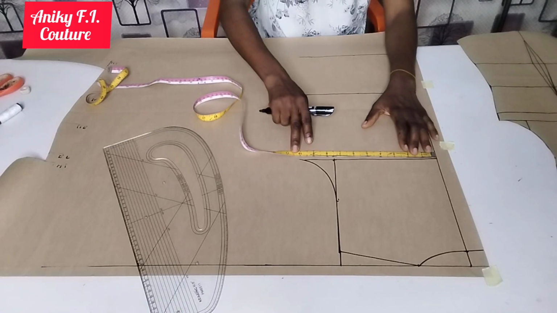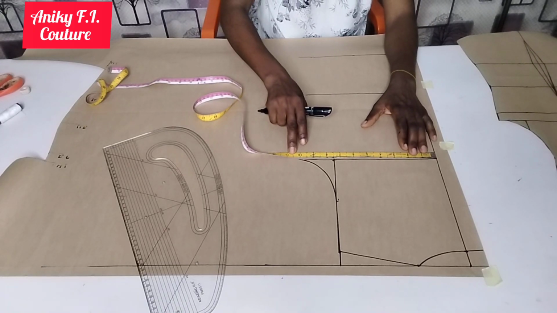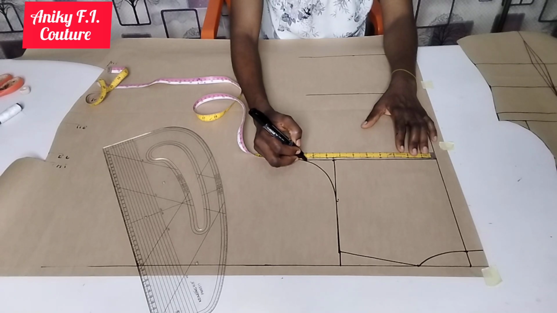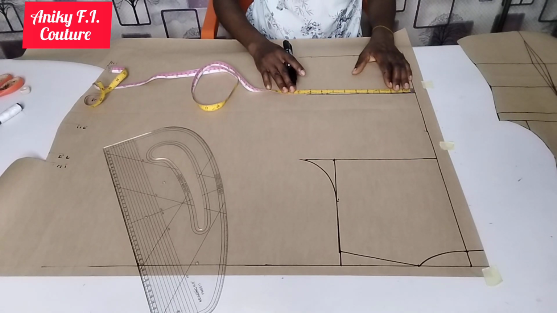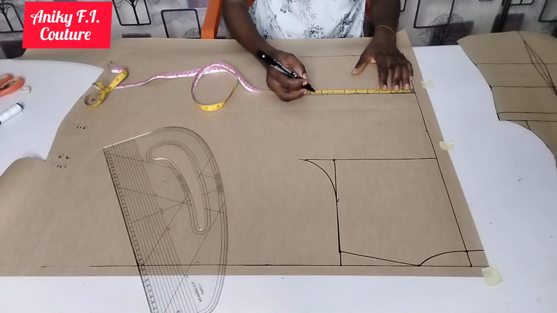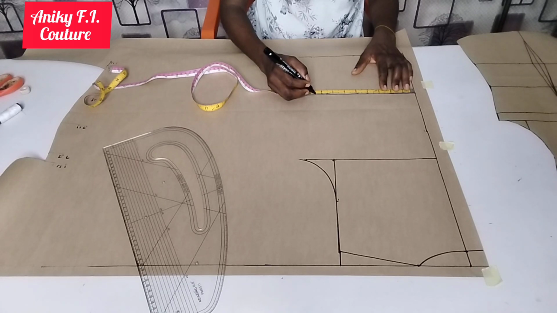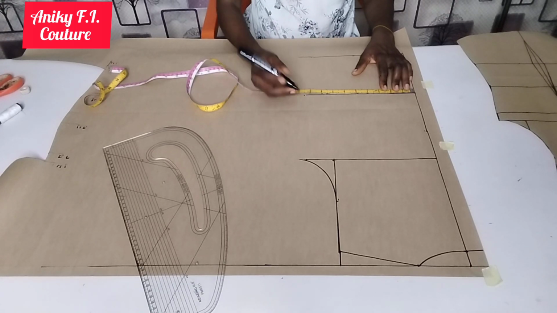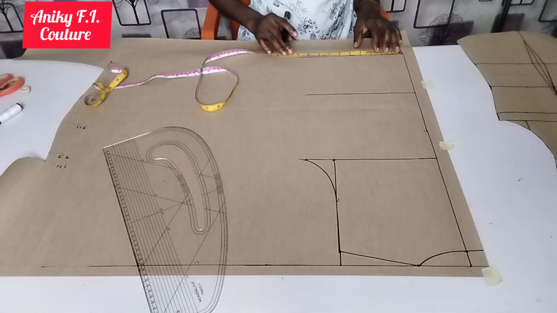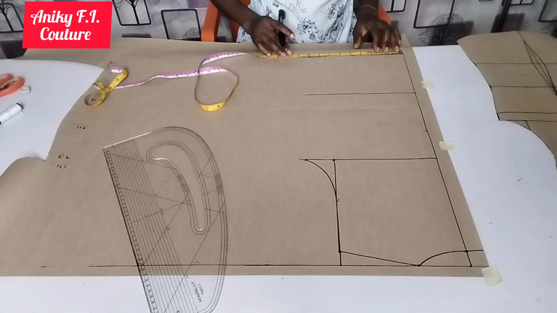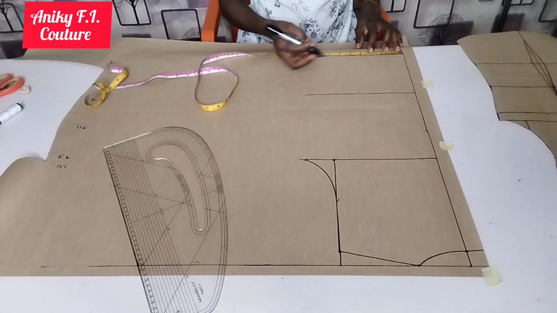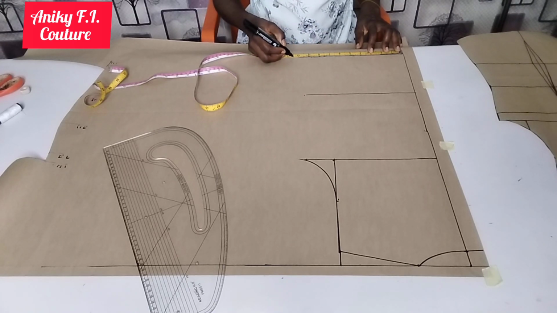On my chest line, I'm going to input quarter of my bust. My bust is 36 inches, divided by 4 is 9 inches, plus half inch. So on my waistline, my waist is 34 inches, divided by 4 gives me 8.5, plus 1 inch, that is 9.5, which is here. So on my hip line, I'm going to input quarter of my hip. My hip is 38 inches, divided by 4 gives me 9.5, plus 1 inch, that is 10.5.